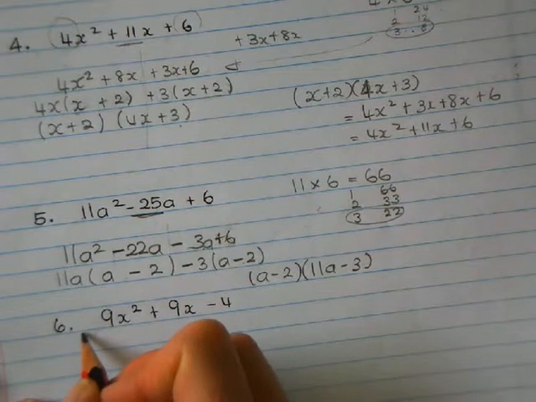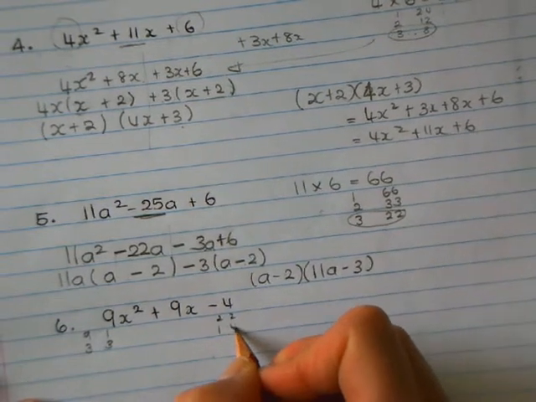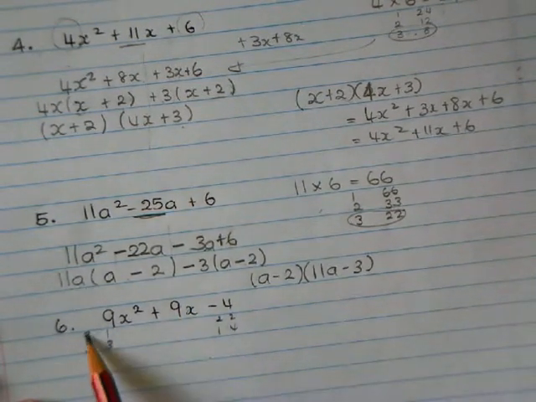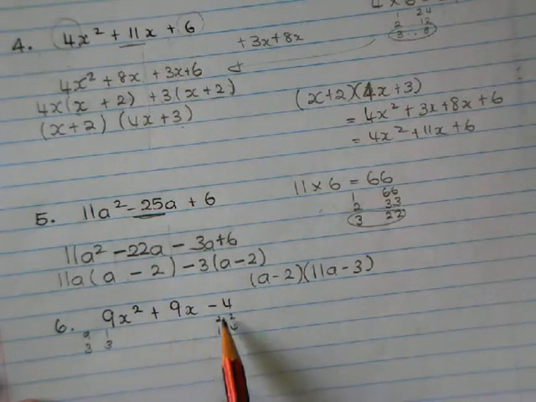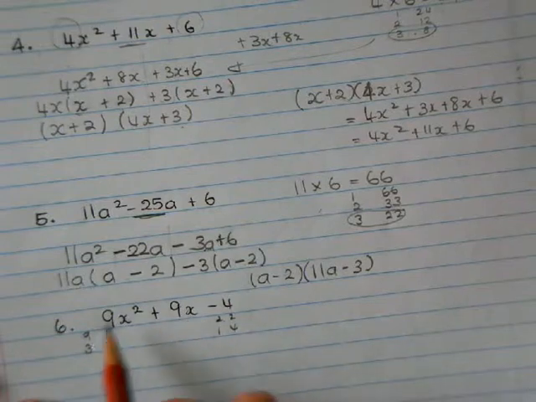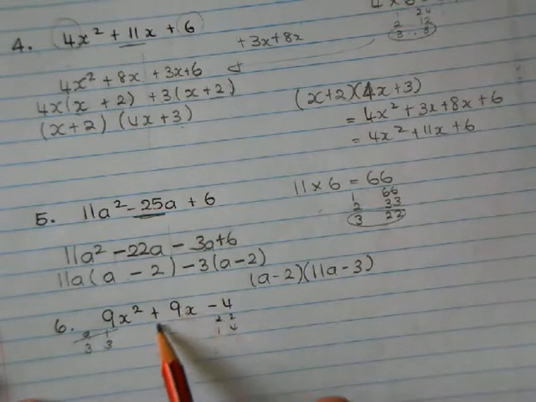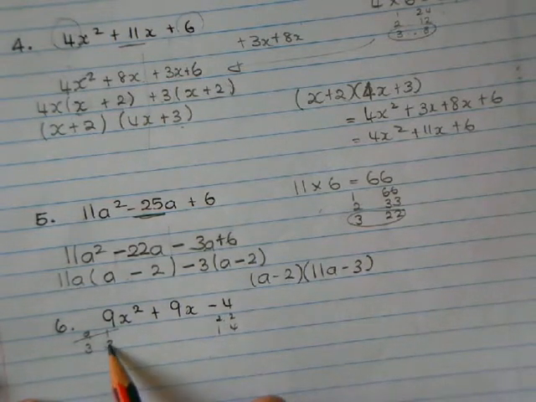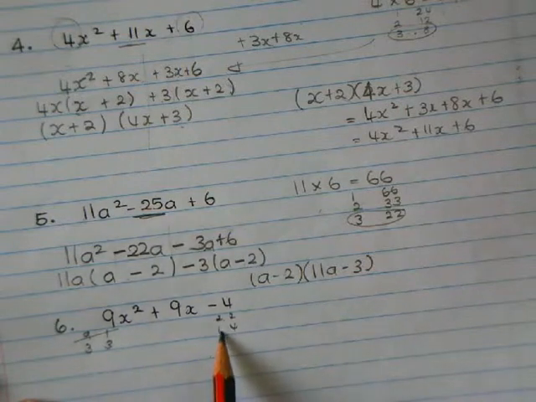Last one, 9x squared plus 9x minus 4. Okay, a quick way I can do it is I can write down the factors of 9, which are 9 and 1, and 3 and 3. And the factors of 4: 2 and 2, and 1 and 4. Now I need to make a 9. If I do 9 times 4, that gives me 36. That's too big. 9 times 2 is going to give me 18.